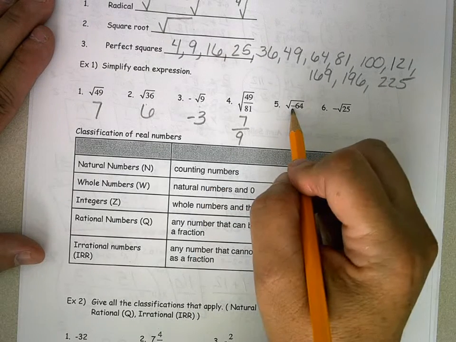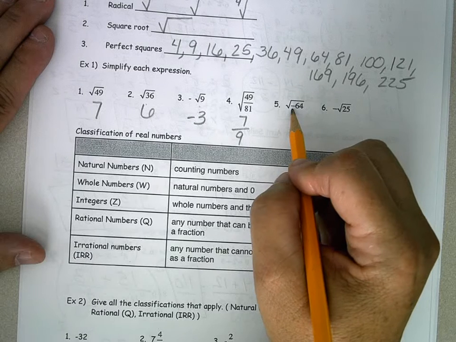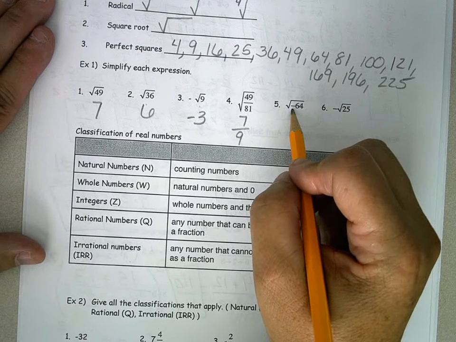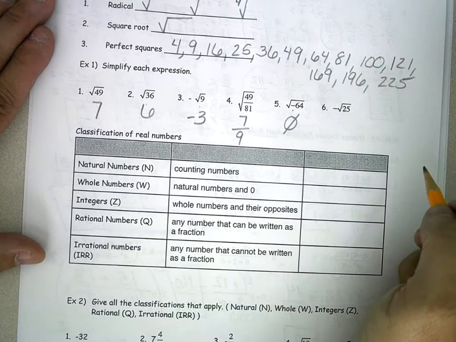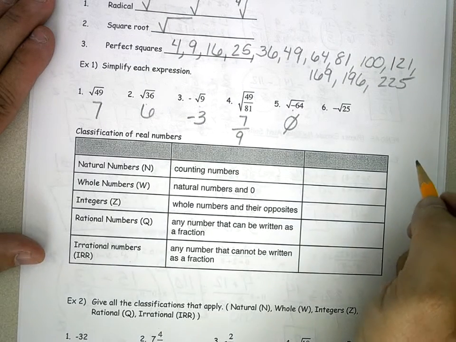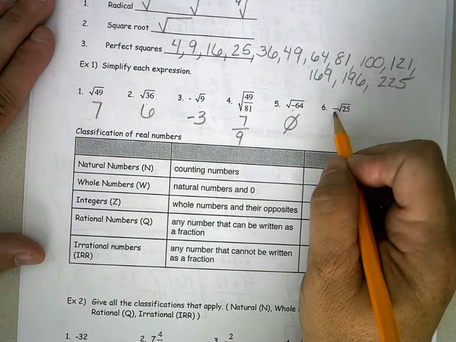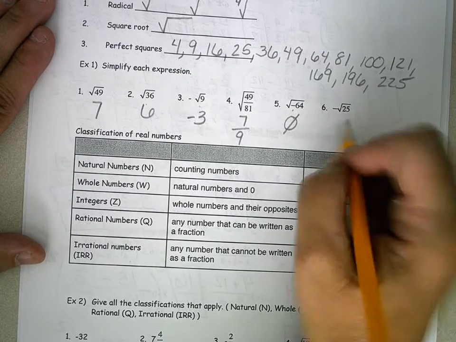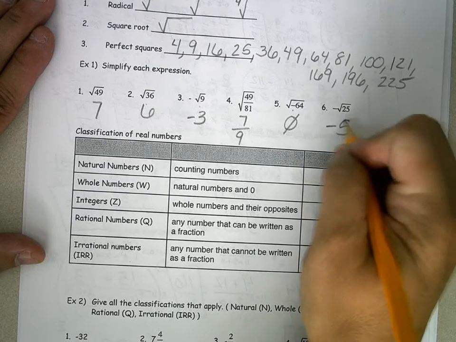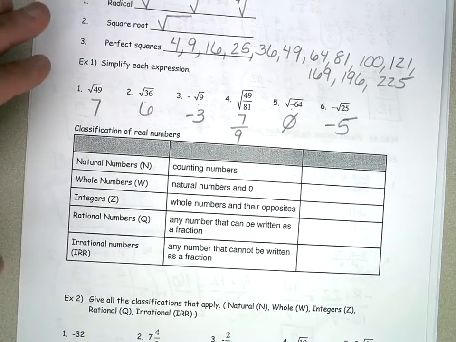Number 5, you have this negative underneath the square root sign. There's no number times itself that equals a negative. So this one is not possible or empty set. Square root of 25 is 5, and then when you put the negative in front of it, that becomes negative 5.